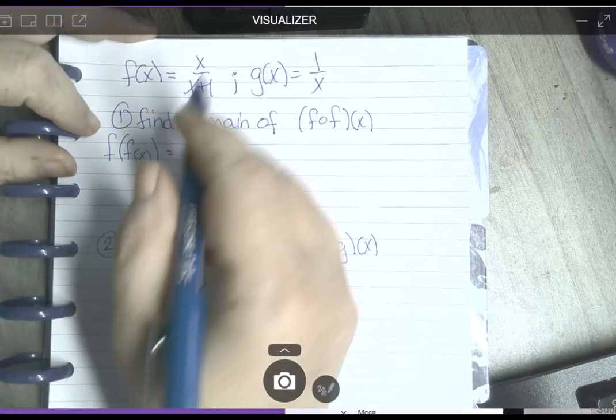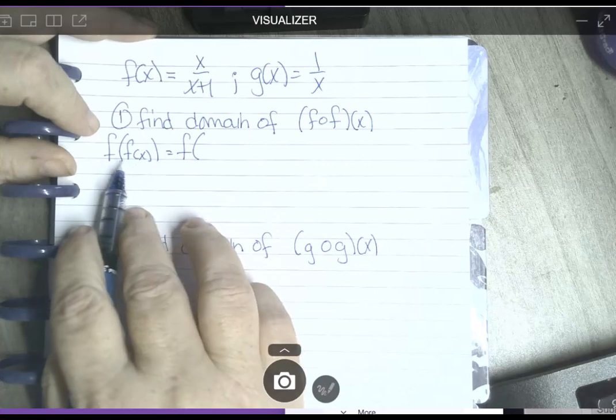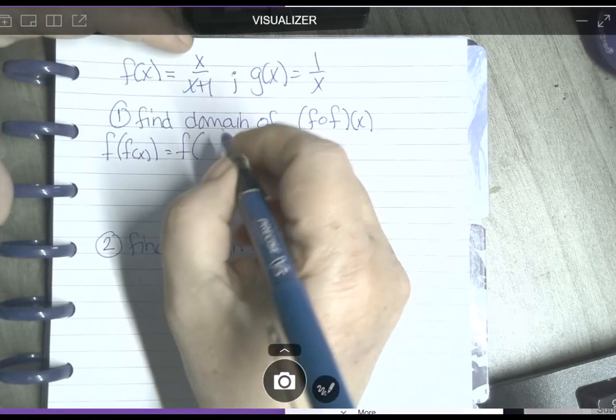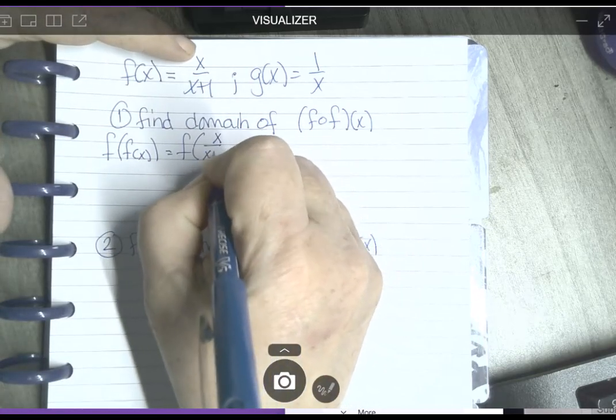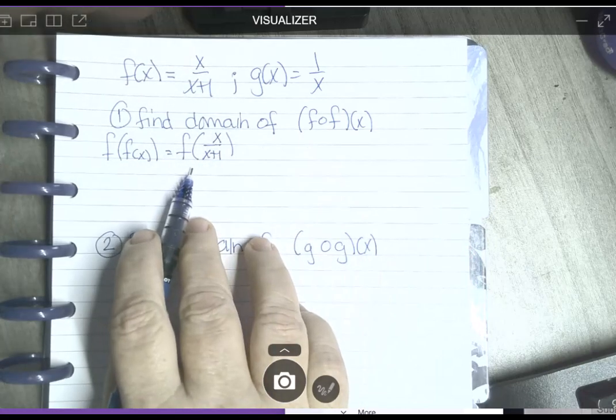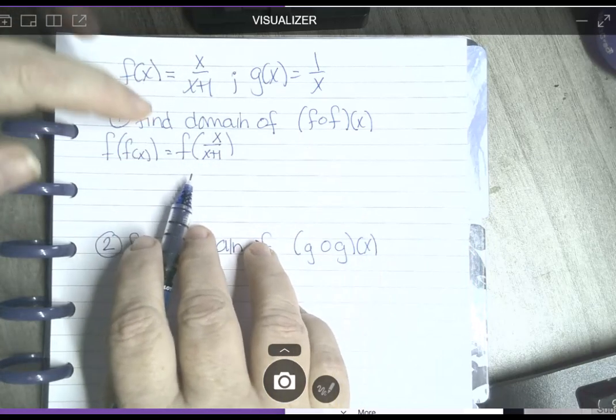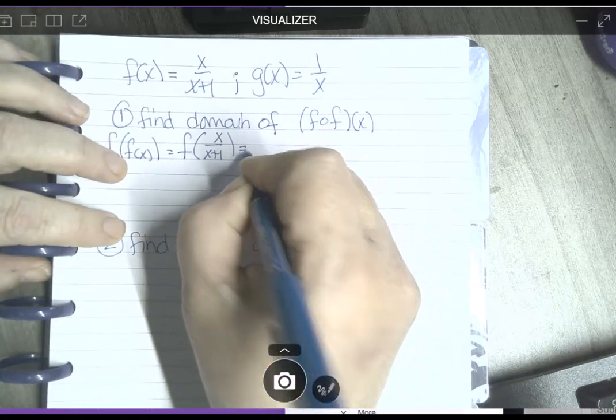Now that means that this is f of x. Well, what's f of x? F of x is x over x plus 1. Okay? But what is f of x over x plus 1? I know it's crazy to say.